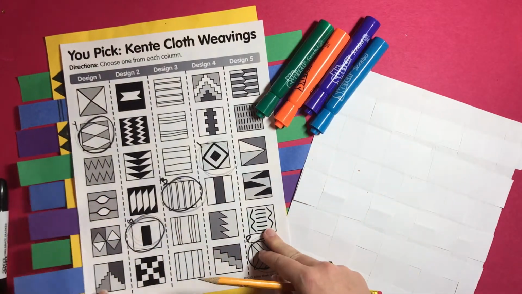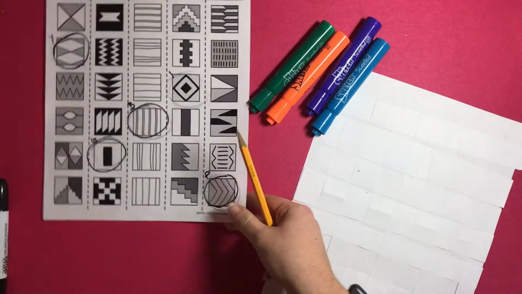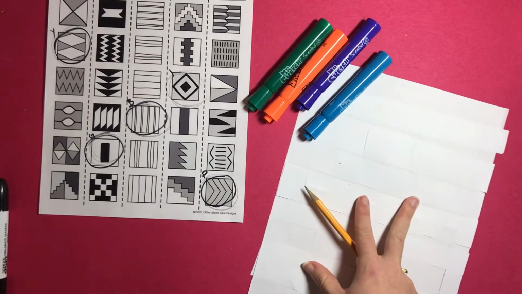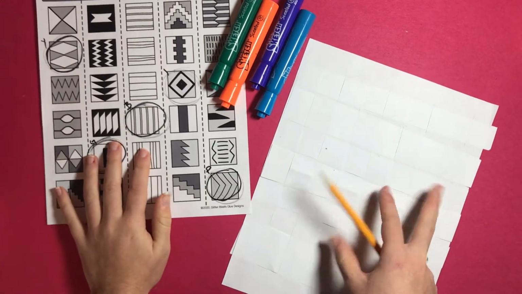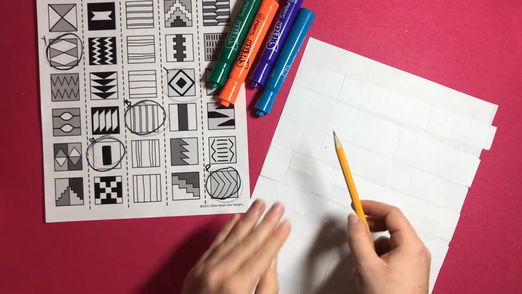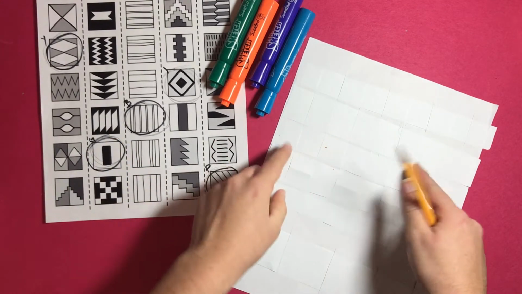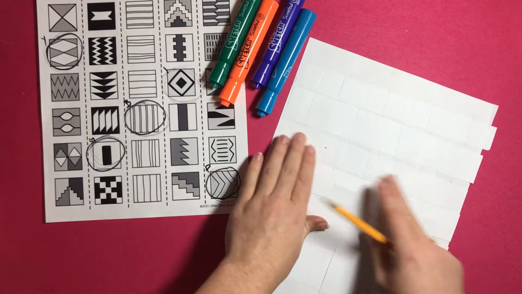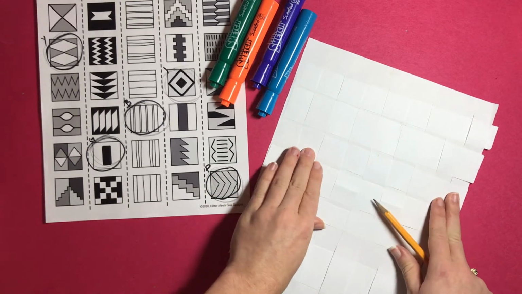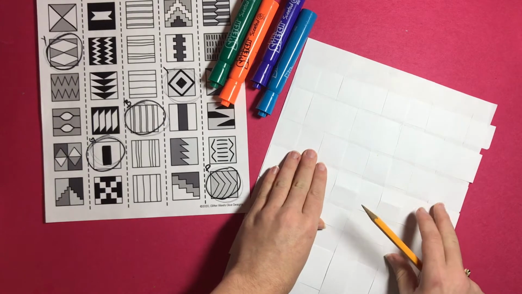So even though, I'm going to move this out of the way, even though I have my markers chosen, I want to make sure I use my pencil. Now I understand it's hard to see the squares, especially when it's all white, but when you are right in front of it, you can feel and you can see the squares a lot better.